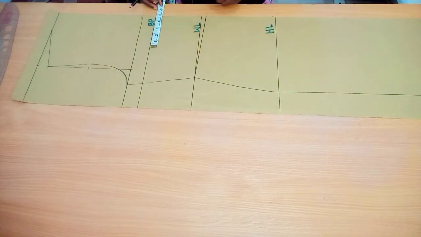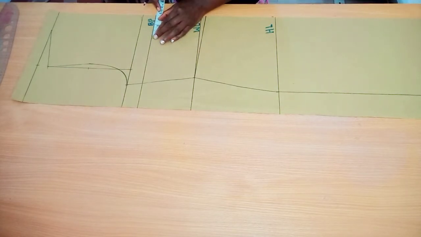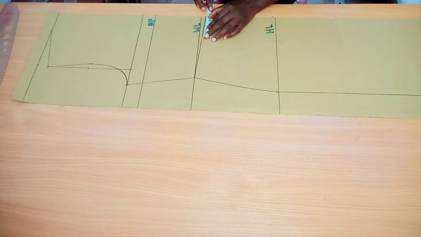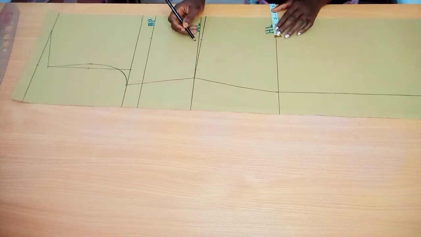So the next thing is to insert the bust span, half of the bust span. We insert it on the bust point, the new waistline, and on the hip line.